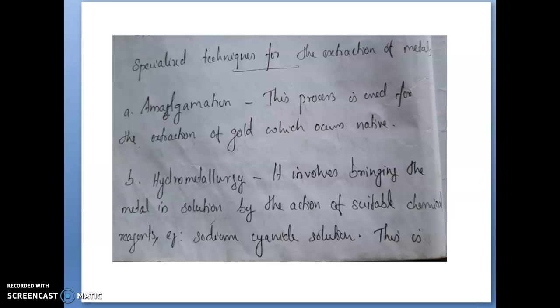Hi students. In the previous lectures, we have discussed the different steps involved in the metallurgical process. Here we are going to discuss some special techniques used for the extraction of metals.